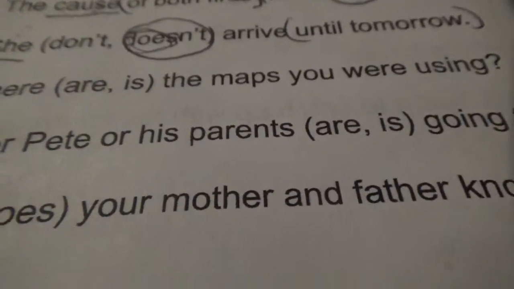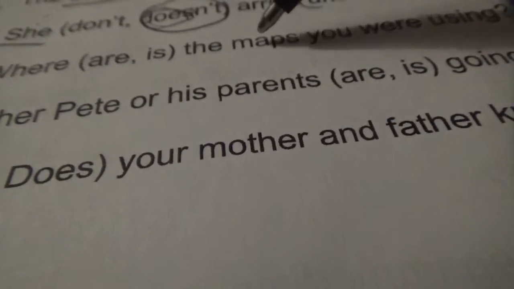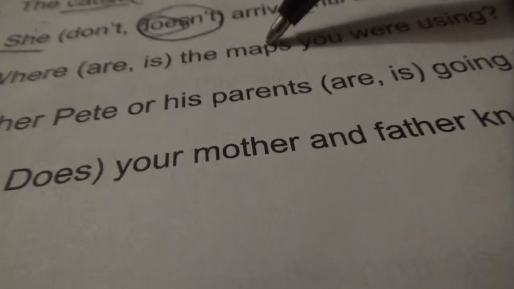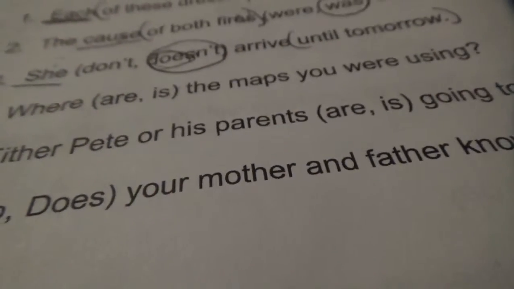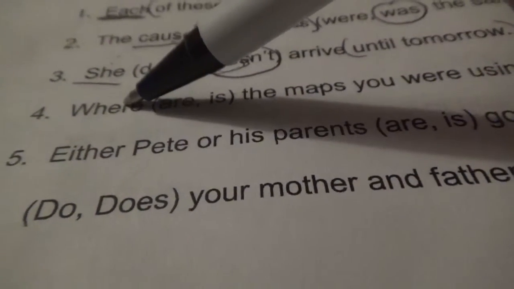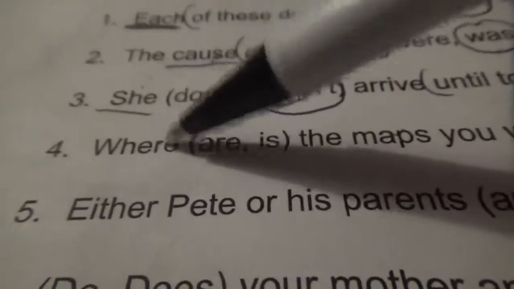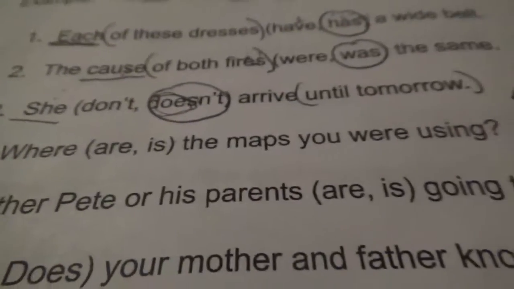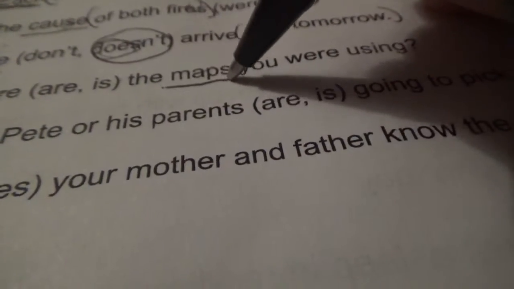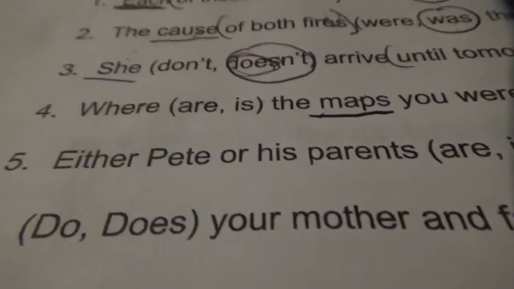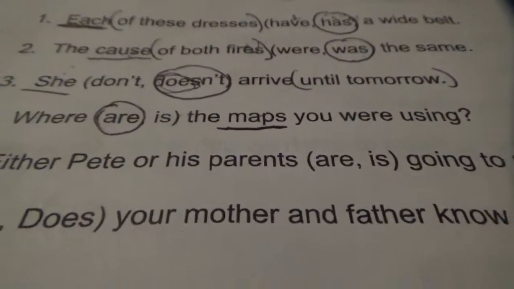Where are or is the maps you are using? Now, questions can be tricky. You might want to switch it around to say the maps you are using is or are where, if it's confusing to you to not have the subject first. Where will never be the subject. There will never be the subject. Here will never be the subject. Those are adverbs. Just because it's at the beginning of the sentence does not mean it's the subject. If it's a question, think about turning it around. So the subject is maps. And then would we say maps are or maps is? Maps are. Where are the maps you are using?